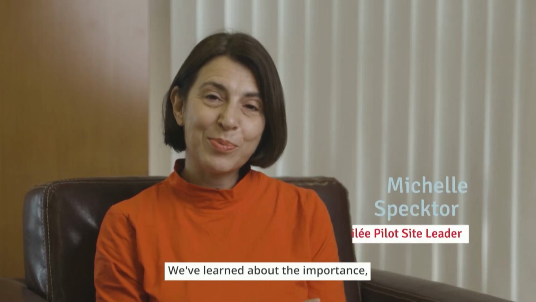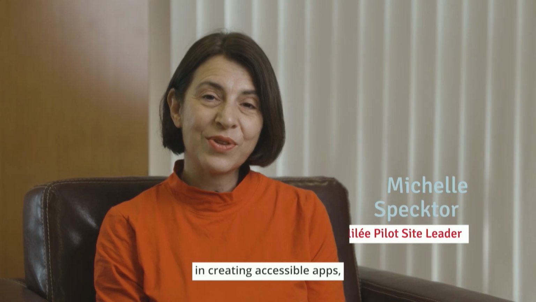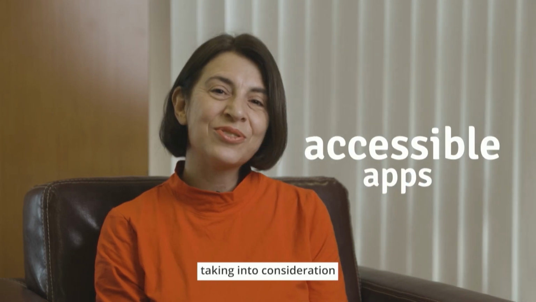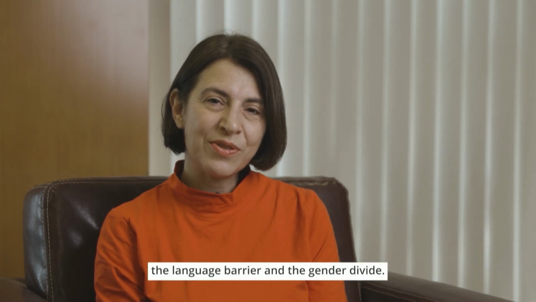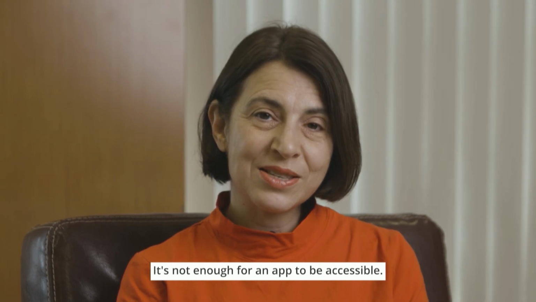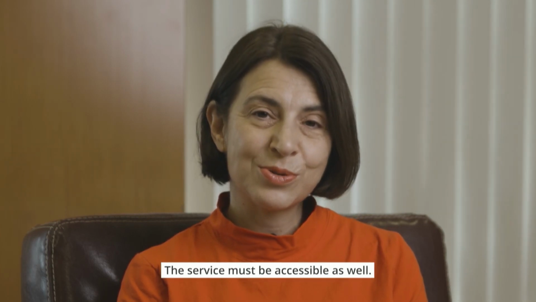We've learned about the importance, but also the challenges in creating accessible apps, taking into consideration the culture differences, the language barrier, and the gender divide. It's not enough for an app to be accessible, the service must be accessible as well.